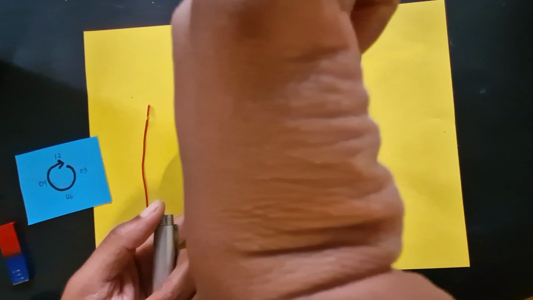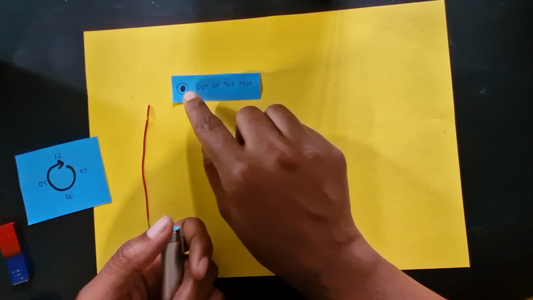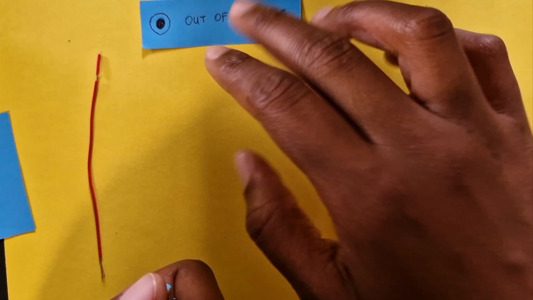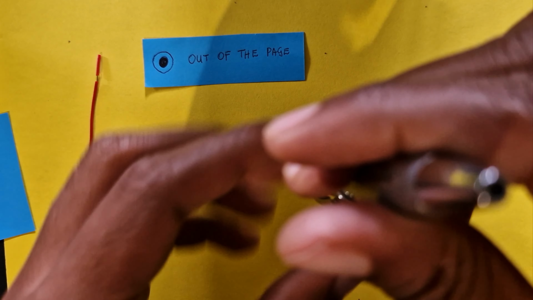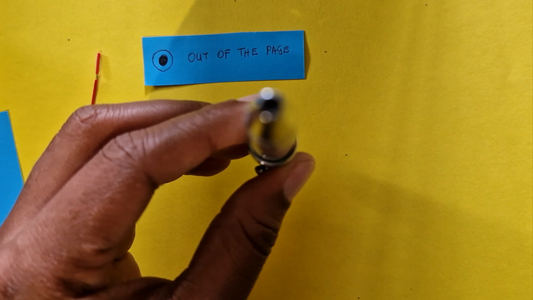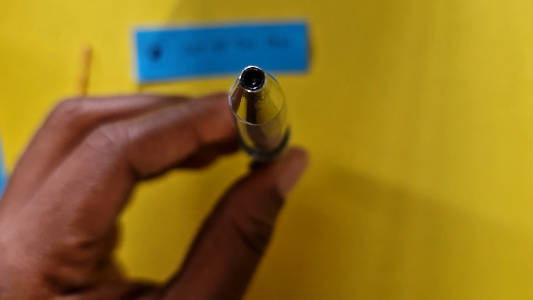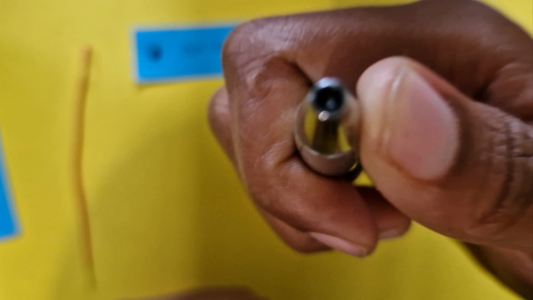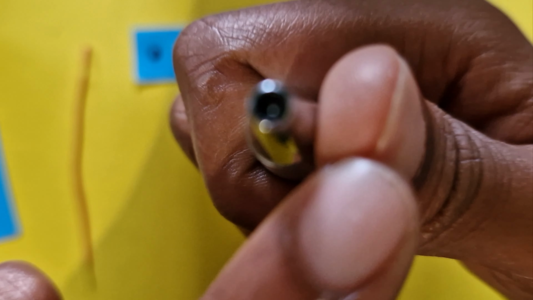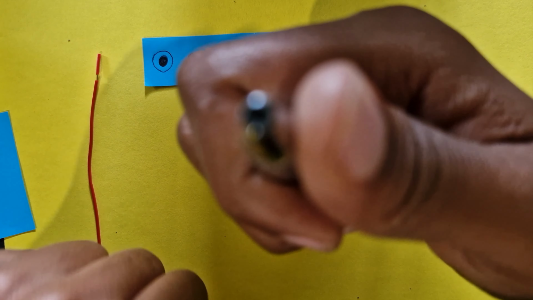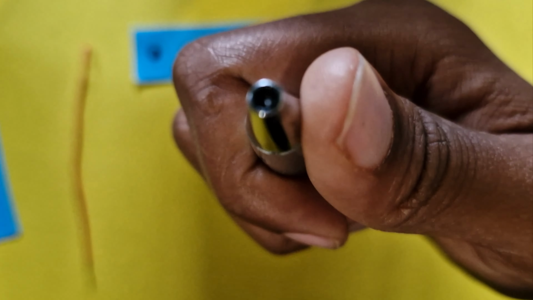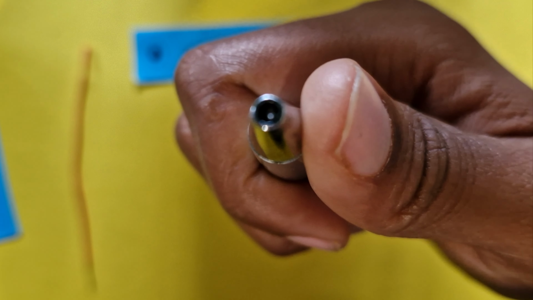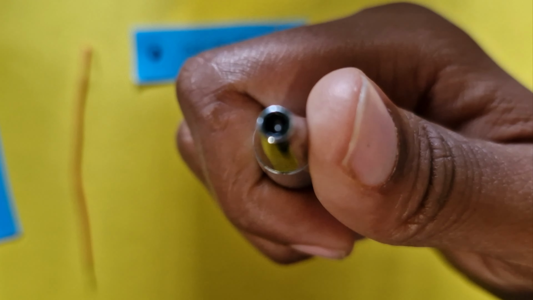If it's going out of the page, we represent it with a dot. See right there, out of the page, represented with a dot. So if it's out of the page, my pen would be facing in this direction, but I will be using my right hand to hold it. The direction is pointing like this. The thumb is pointing out of the page. So you see there's a dot, it's moving out of the page. Look there at the tip of your pen. You have that dot there in the middle with a circle. It's not as clear, but that's where it comes from.